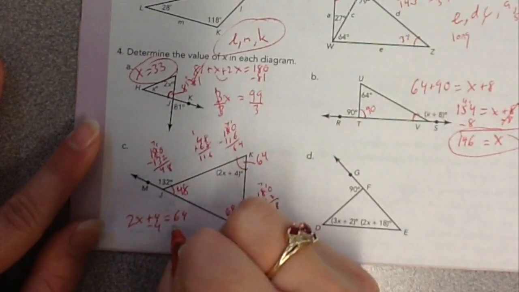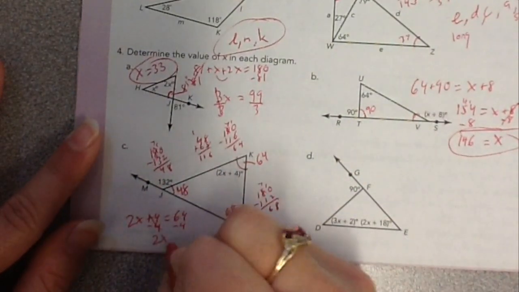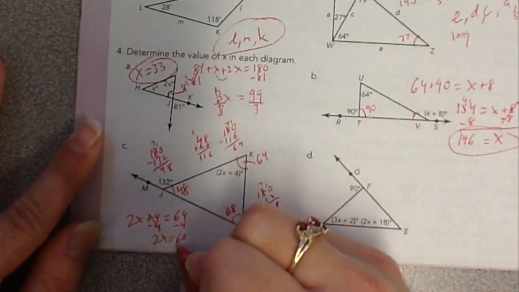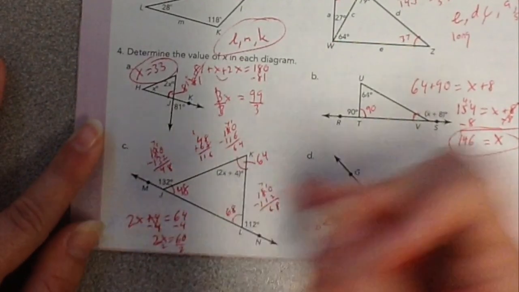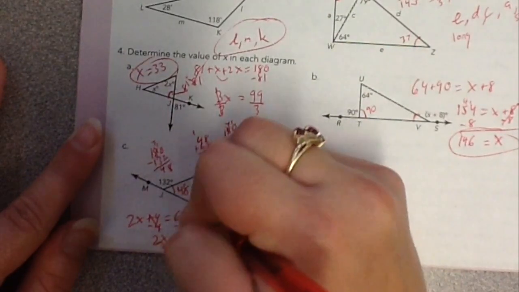Get rid of that 4 from both sides of the equation to keep it equal. So 2x is going to equal 60, so 2 times something gives you 60, and most of you can probably figure that that's going to be 30. So x is 30.